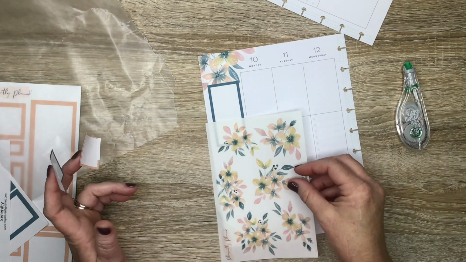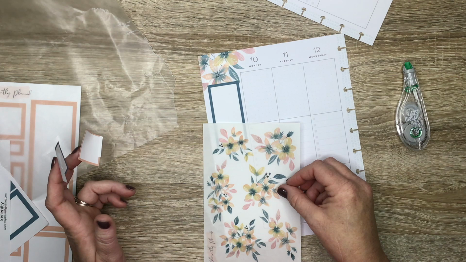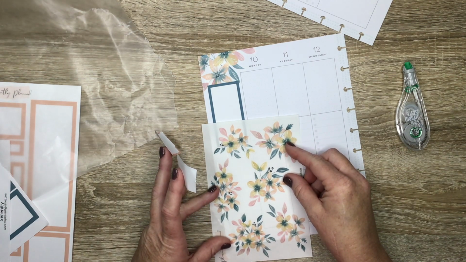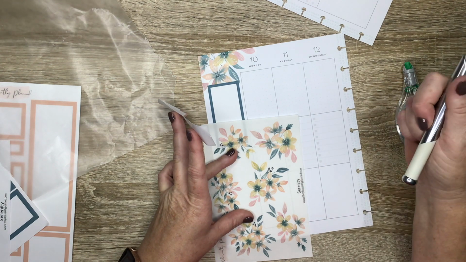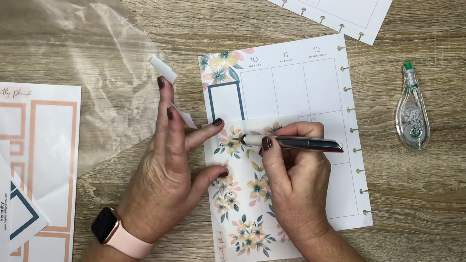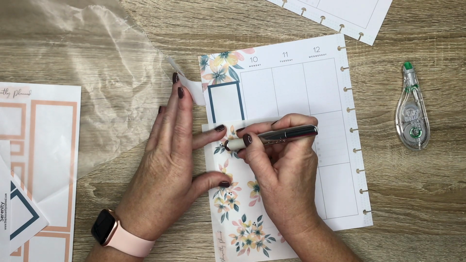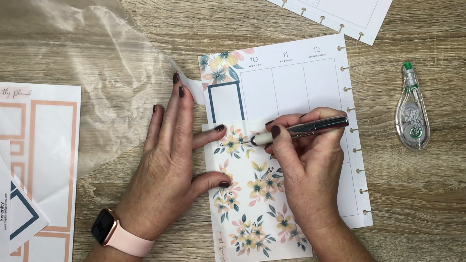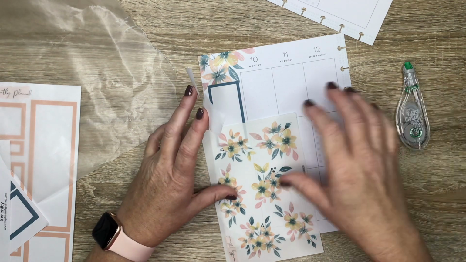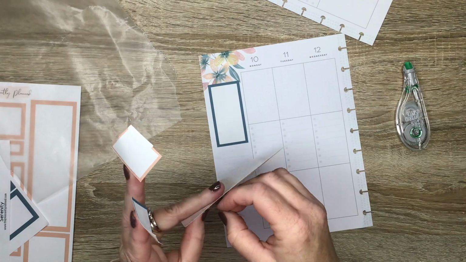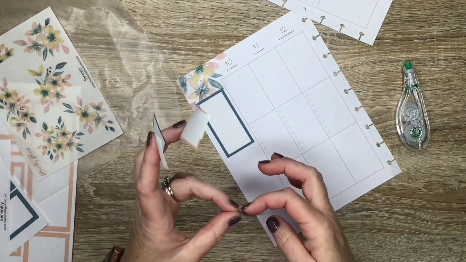So I'm not sure if I should put a floral between here. I think I might. I think that would be kind of cute. So I'm thinking that I'm going to cut this flower, maybe very crooked. And we will just kind of tuck this up underneath the blue box.